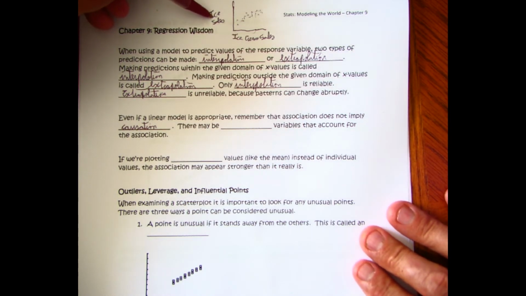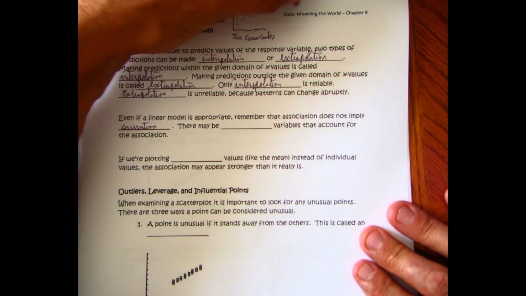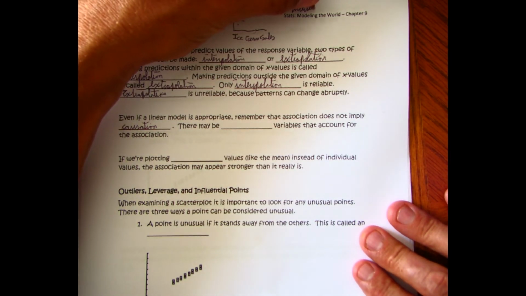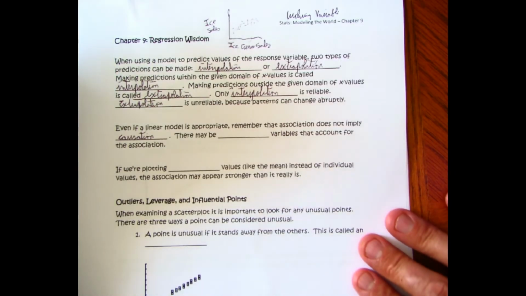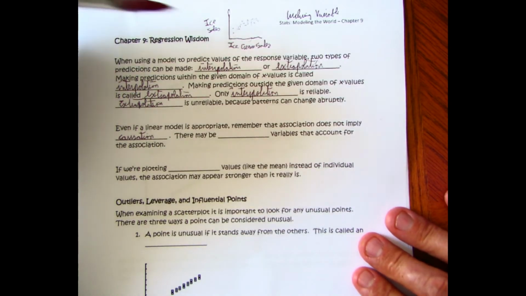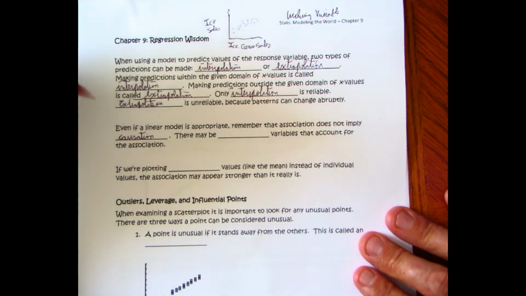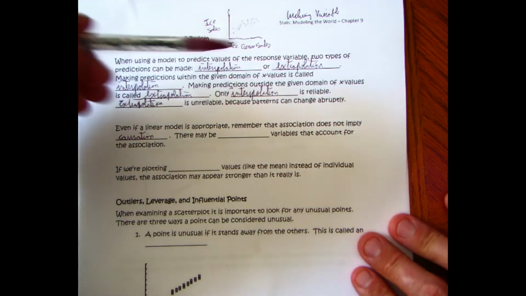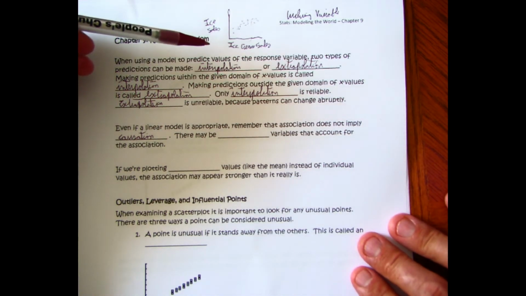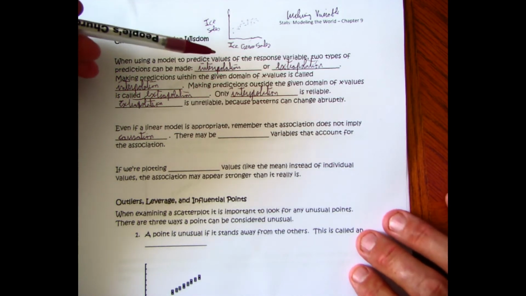Well, no. What we have here is what we call a lurking variable, or other variables that are contributing to this association. And what's the lurking variable? Well, the lurking variable is the weather. When it gets hot out, ice cream sales increase. Okay? When it gets cooler out, ice cream sales decrease. Well, when it gets hotter out, ice sales increase. When it gets cooler out, ice sales decrease.